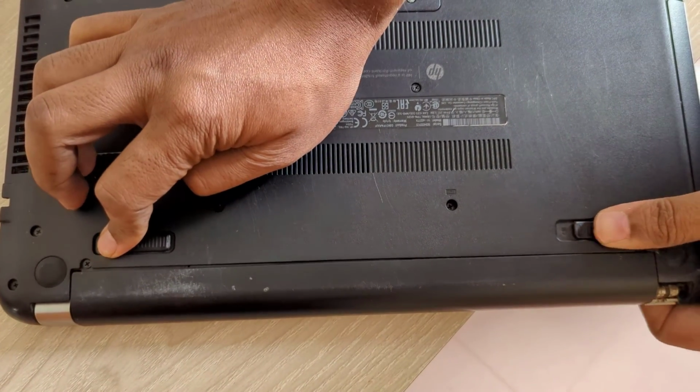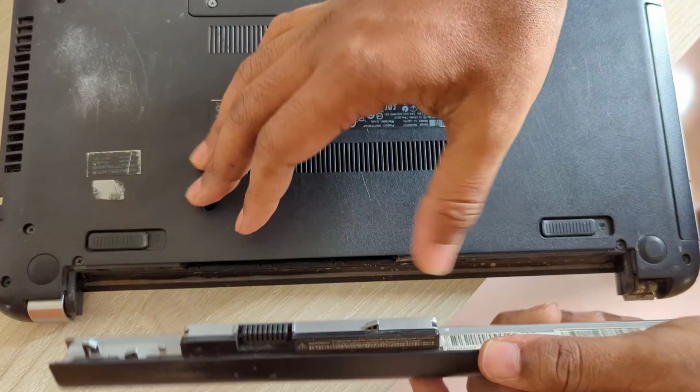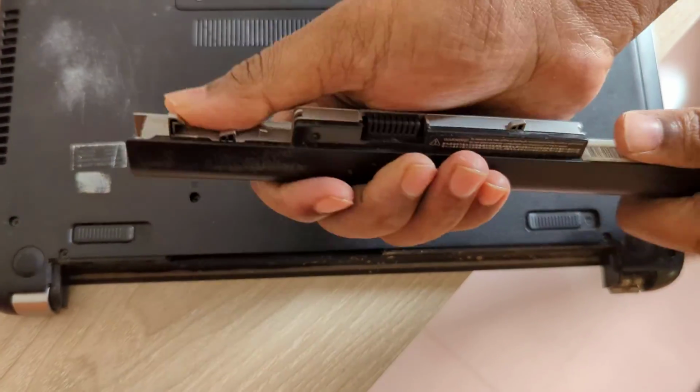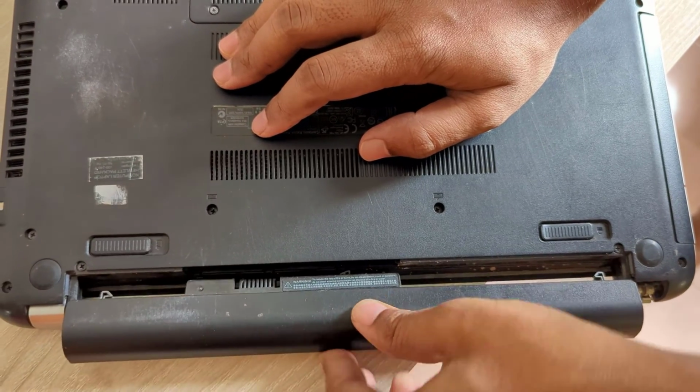In the last method, unplug your laptop battery if possible. Then plug it in again and try to turn on your PC.